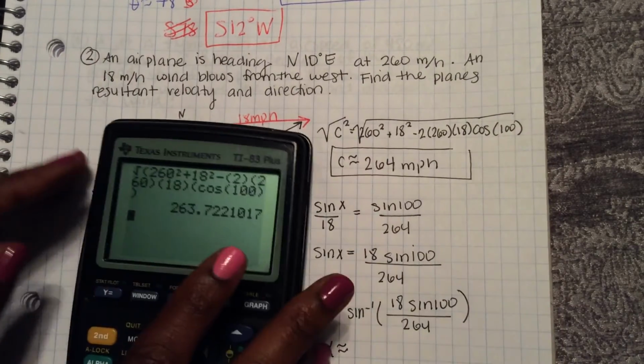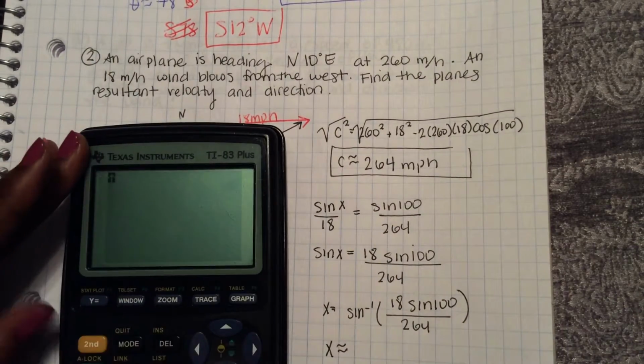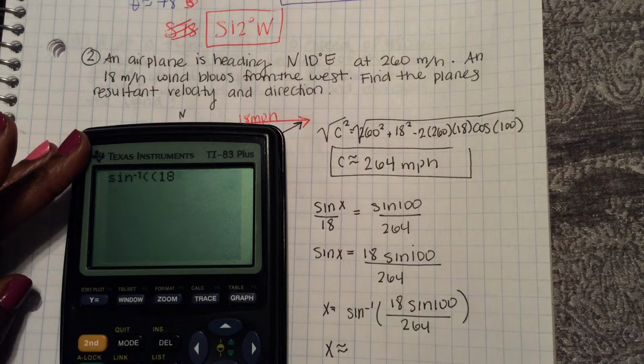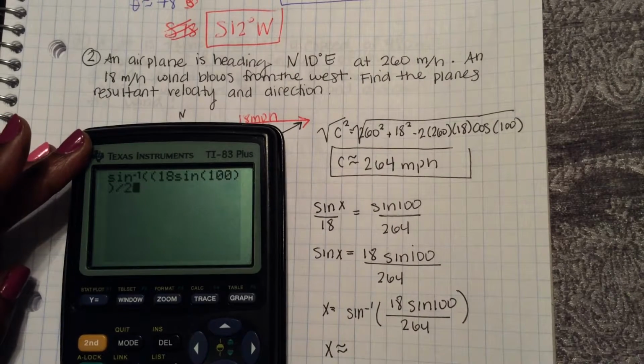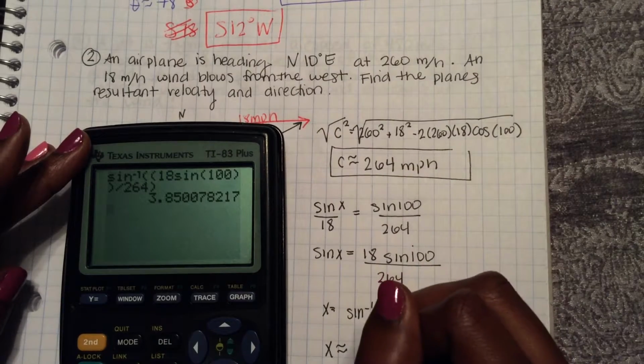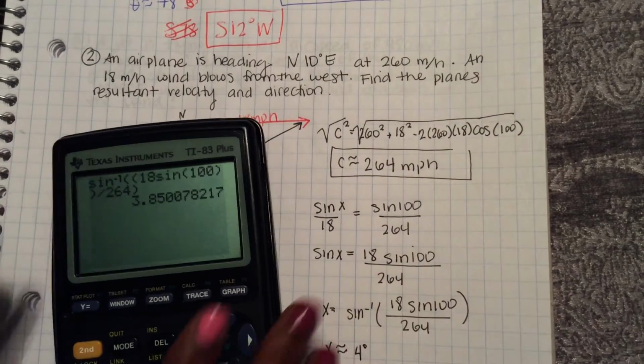So I will plug that in my calculator now. Sine inverse of, I'm going to put parentheses around my numerator, 18 sine 100, divided by 264. So X is approximately 4 degrees.